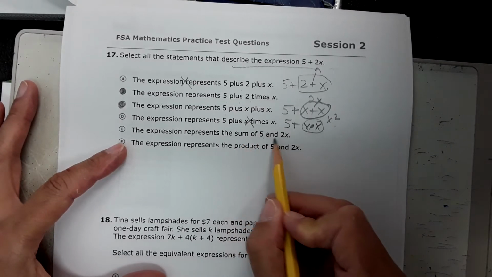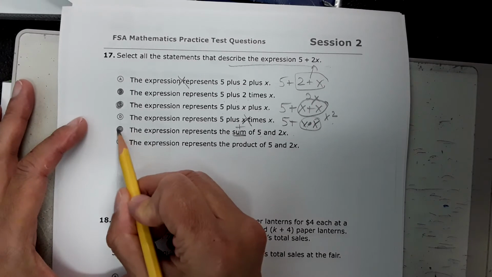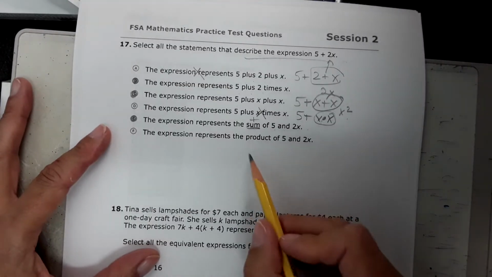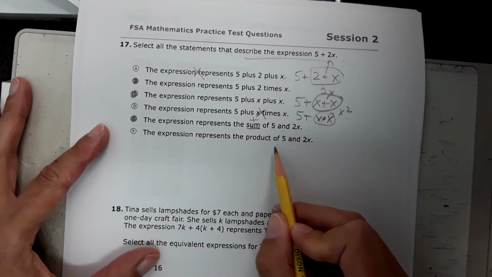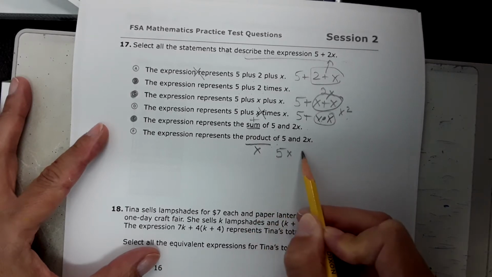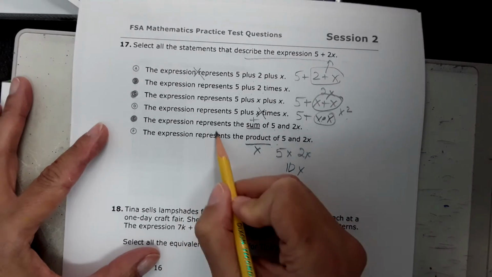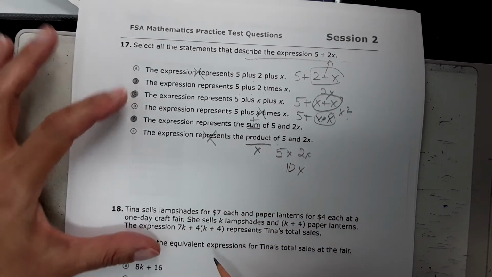The sum of 5 and 2x. Sum means to add, so yes, that's true. The expression represents the product of, product means multiply, 5 times 2x. No, that's not true because that's going to be 10x. That's absolutely not true. So the answers are B, C, and E.